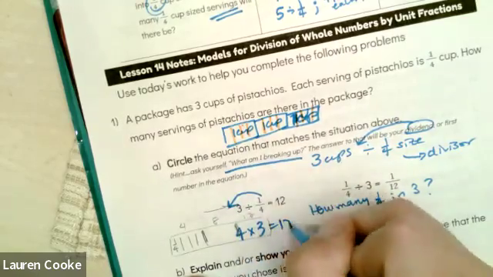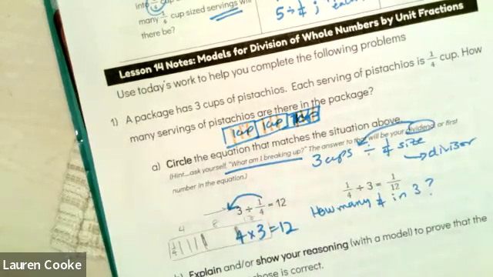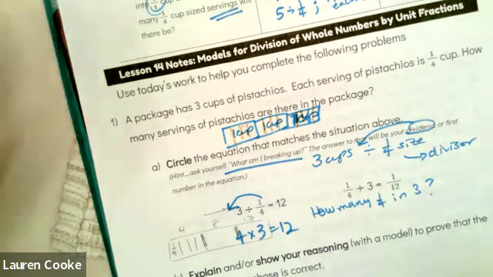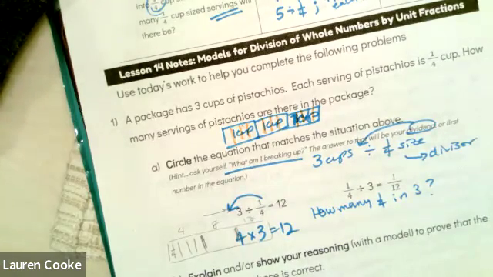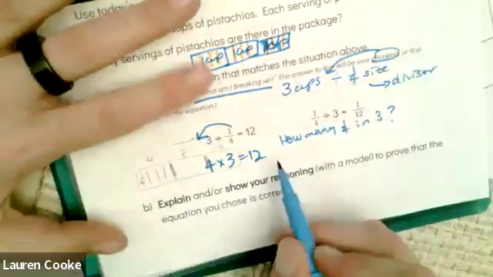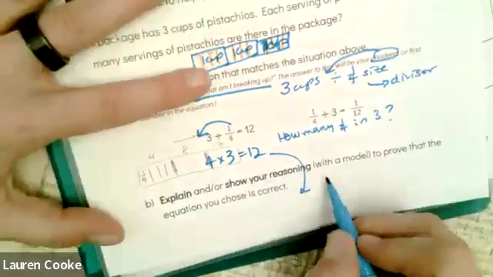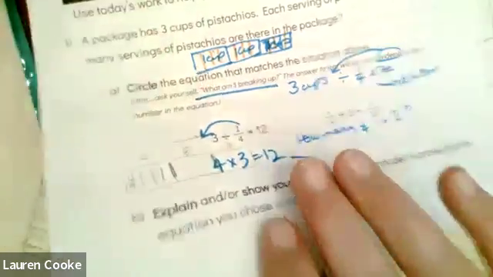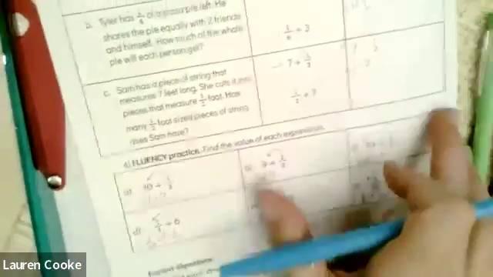4 times 3 is 12. All right. How many 1/4s in 1? 4. 4 times 3 is 12. Okay. Next one. Oh, explain with the model. That's what I did. Okay. All right. Let's look at the next one.